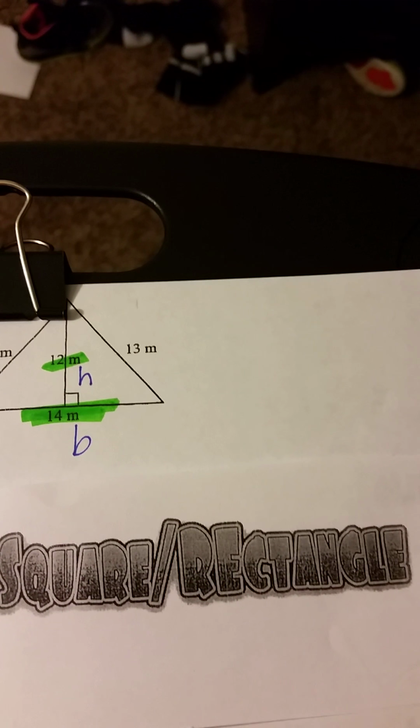Okay, so let's multiply 14 and 12. 8, that's 2, 4 and 1, 168. So we have 1/2 of 168.